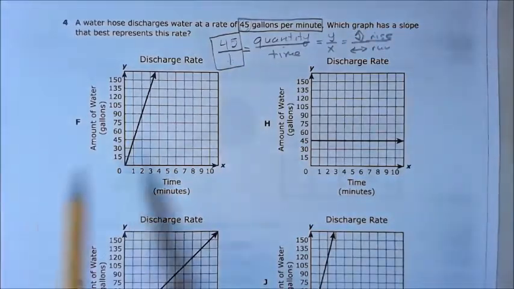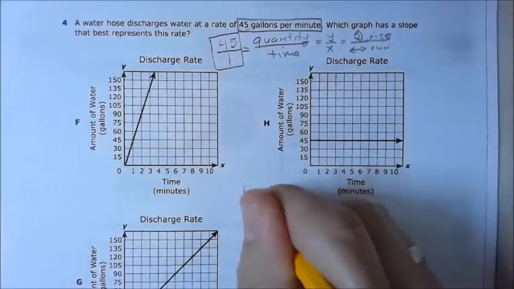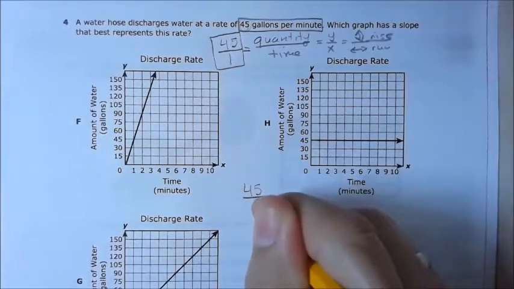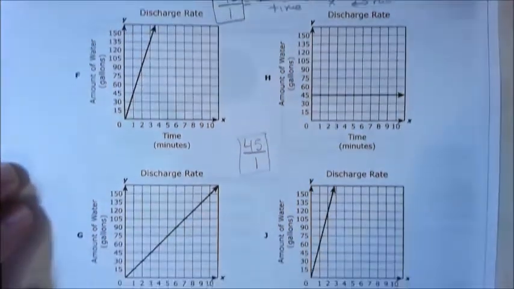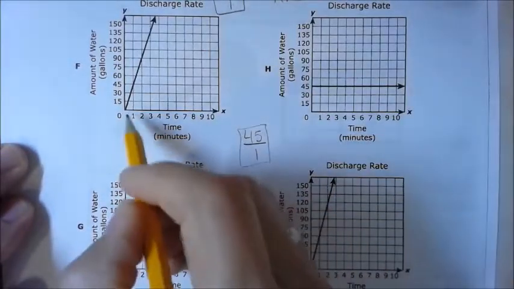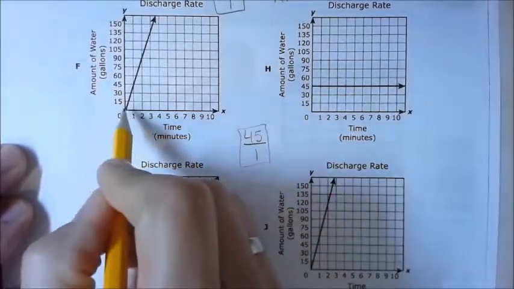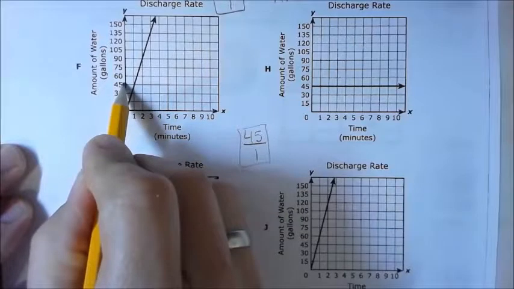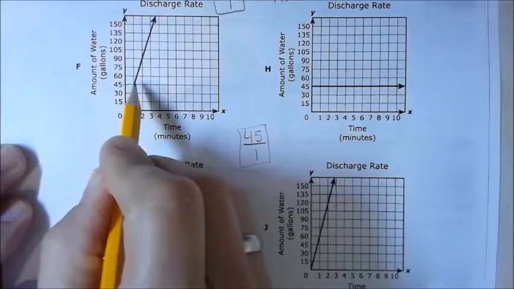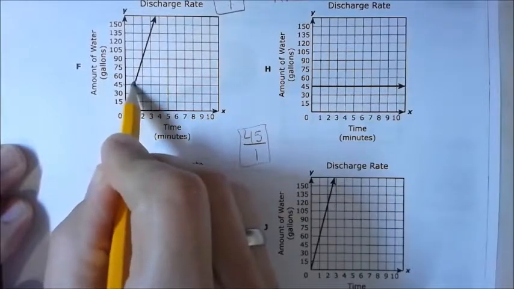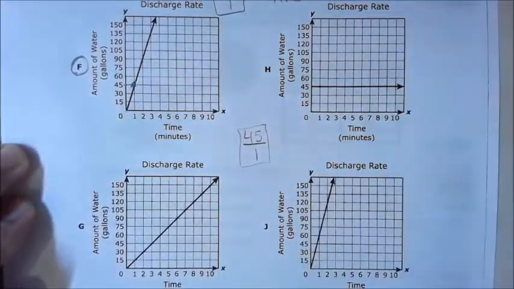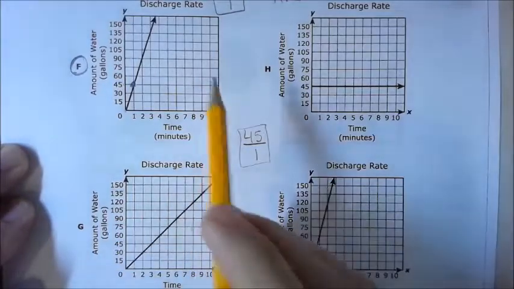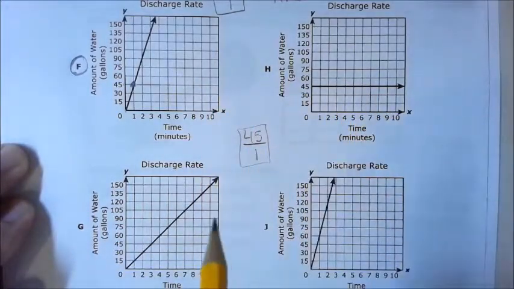And now we've got to look at these graphs and see where can we find a rate of change of 45 over 1. And let's take a look. If we do this one, so we're going to go, our rise is 45 and our run is over 1. And there it is, it crosses 45, 1. So F, right off the bat, is the correct answer. But I still want you to follow along so we can see why these other ones are incorrect.